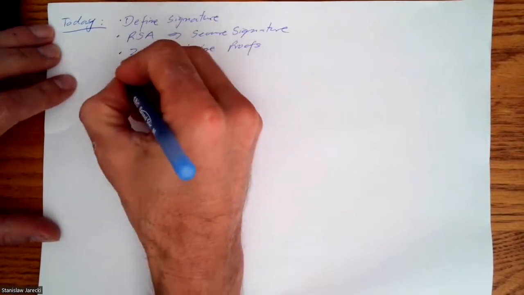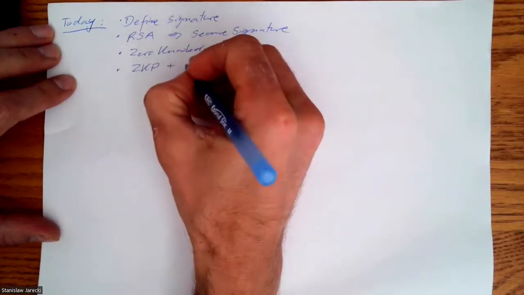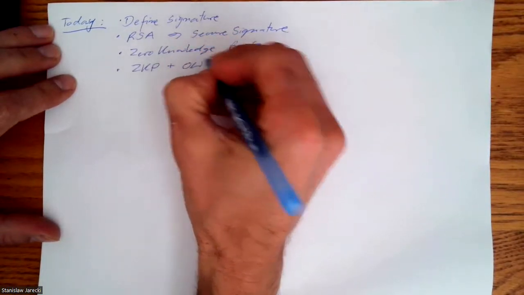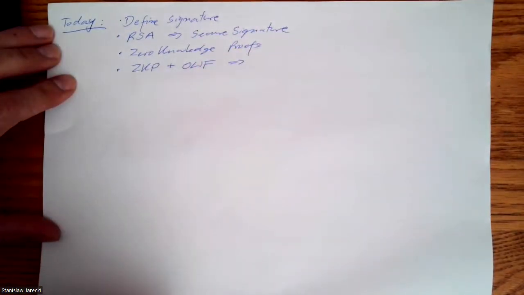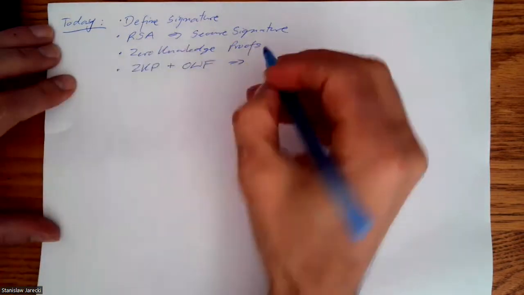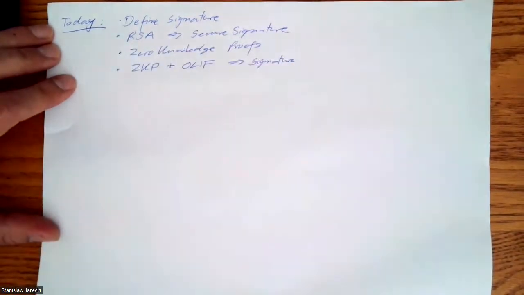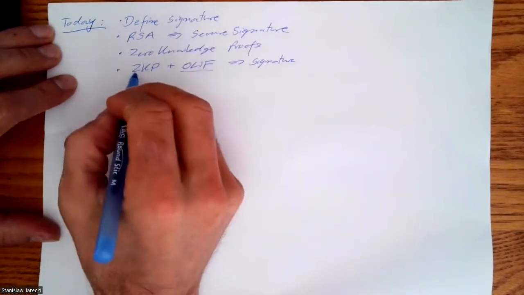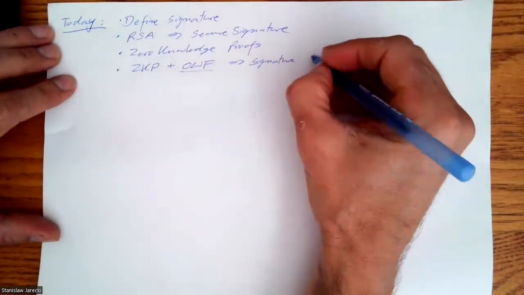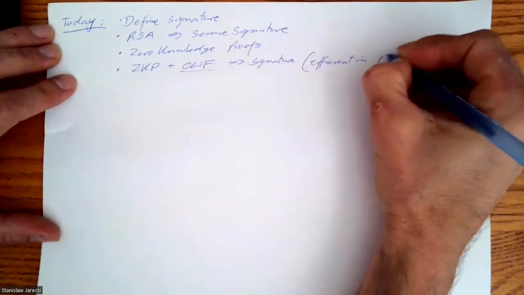And if possible, then also show that zero knowledge proof and, in general, a one-way function gives you a signature. You can create signatures from just one-way functions. Zero knowledge proof speeds it up, and it's actually very efficient in the random oracle model.